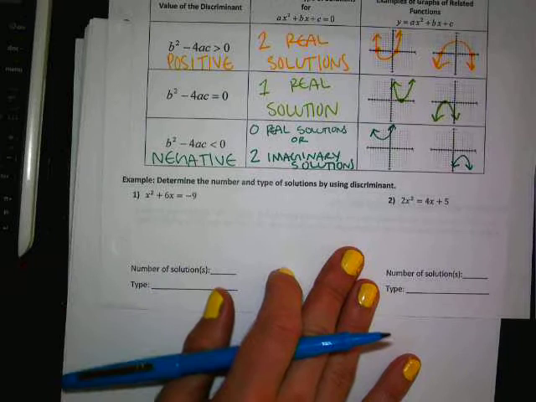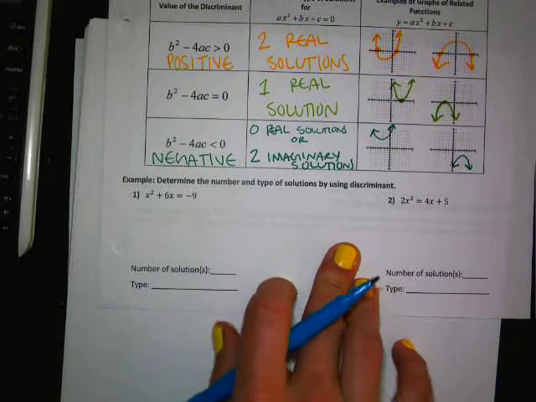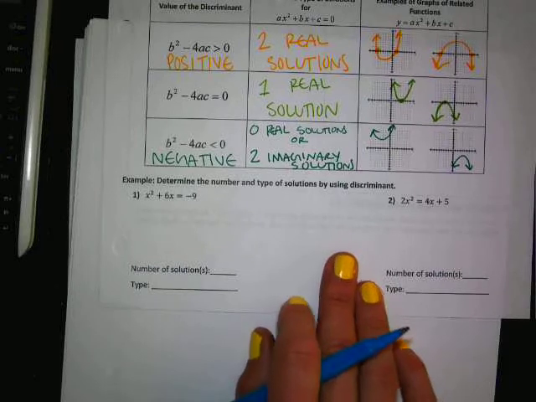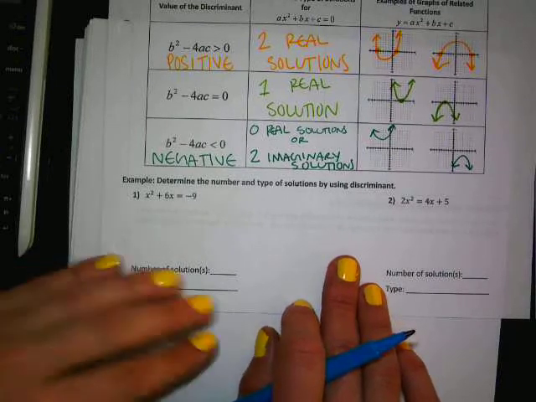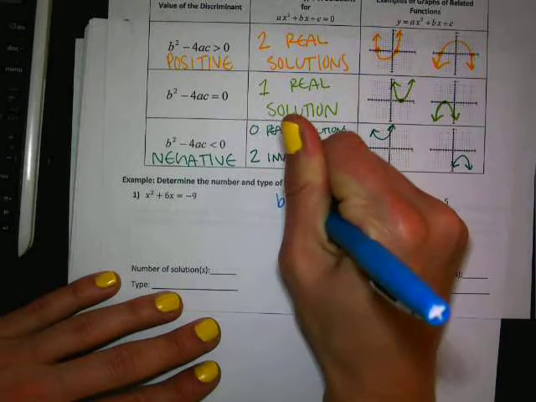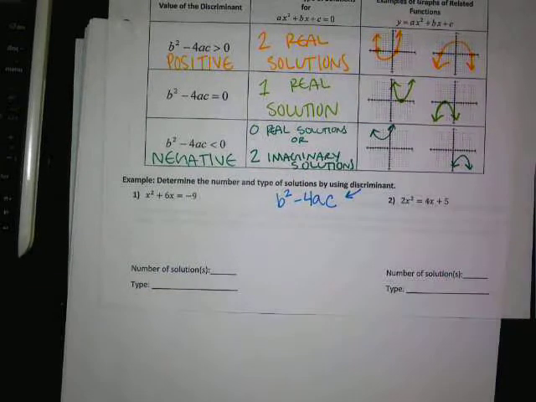Determine the number and type of solutions by using the discriminant. So all I want to know are the numbers and the types. I don't actually care about what the solution is. So I'm going to use the discriminant of b squared minus 4ac to figure out what kind of solutions I have.